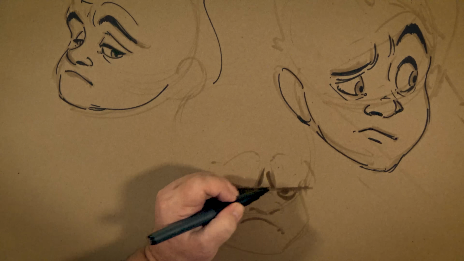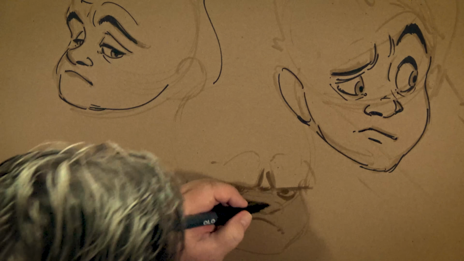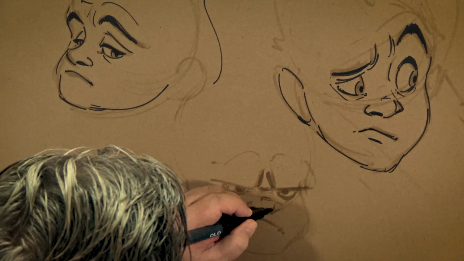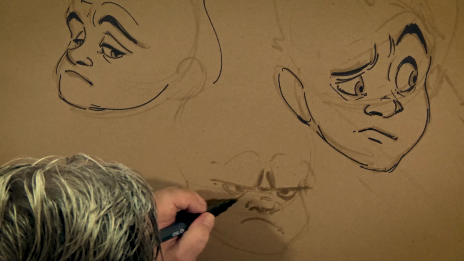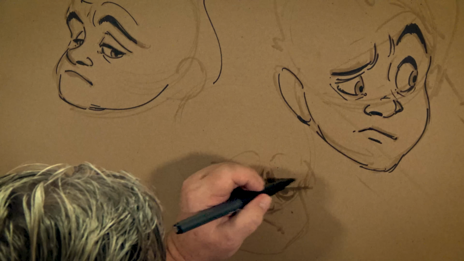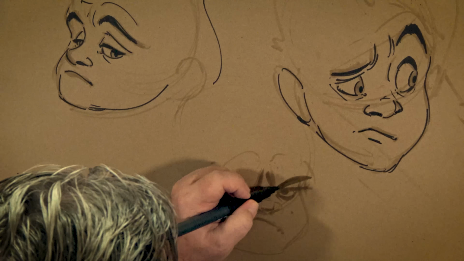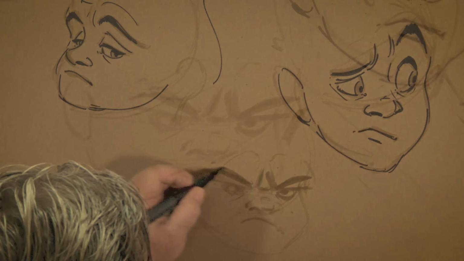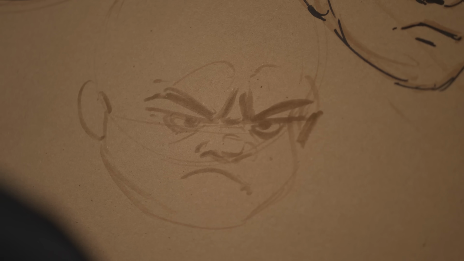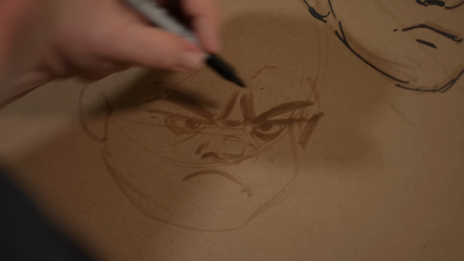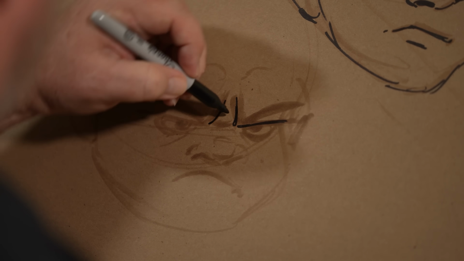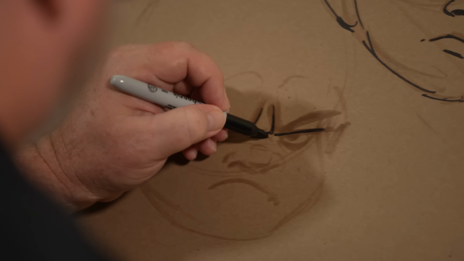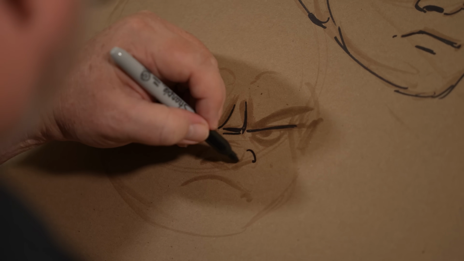You want to get that nice little bit of meat there between the bridge of the nose there. You can push it with the eyebrows right there. See that? Push those expressions. Use that anatomy and push those expressions. That's the key.